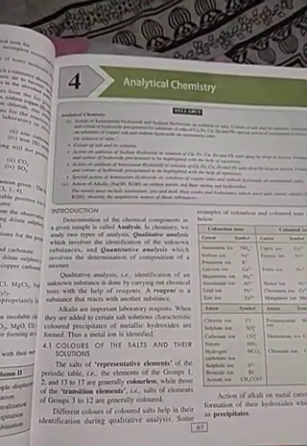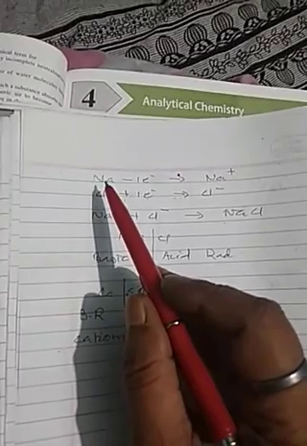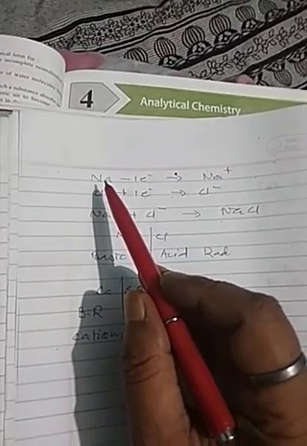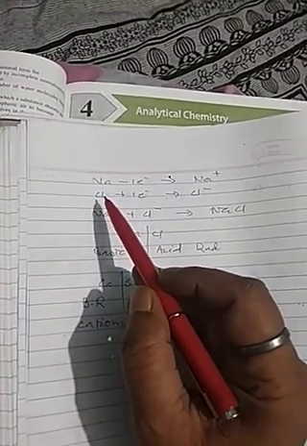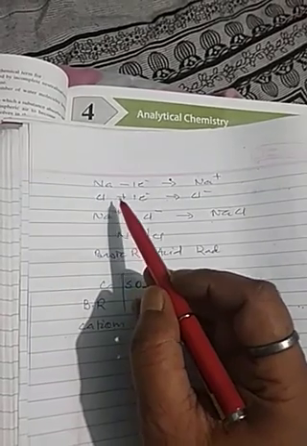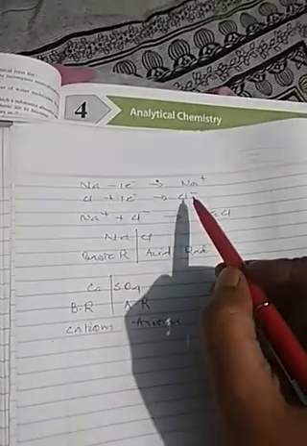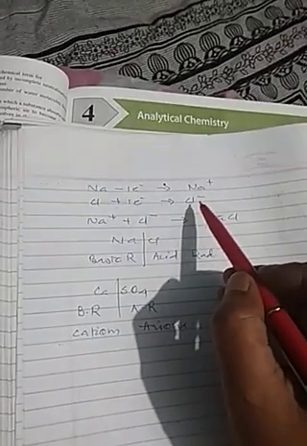What is analytical chemistry? First of all, we have studied that all the elements, all the atoms want to become stable. Here sodium has 2, 8, 1 configuration, so after losing one electron it becomes a positive ion. Similarly, chlorine has 2, 8, 7 electronic configuration. After gaining one electron it has the configuration 2, 8, 8, so it gets the inert configuration.